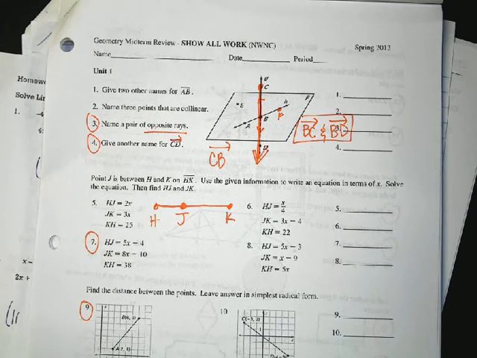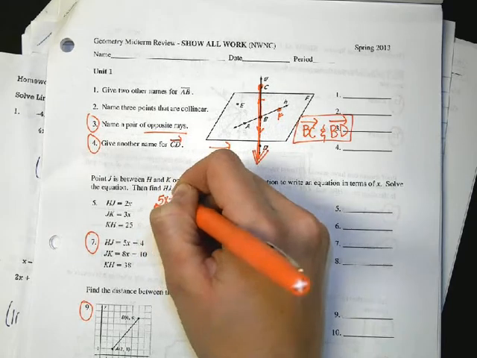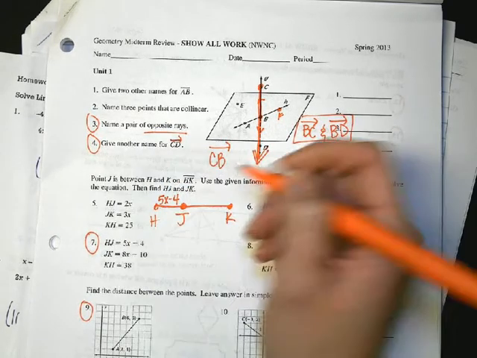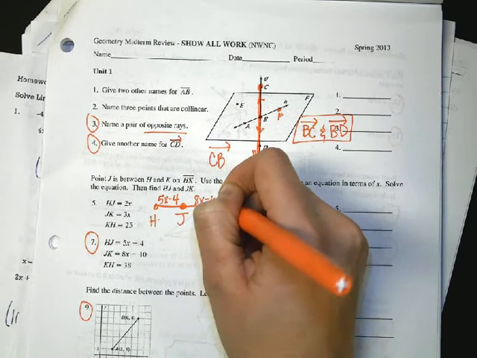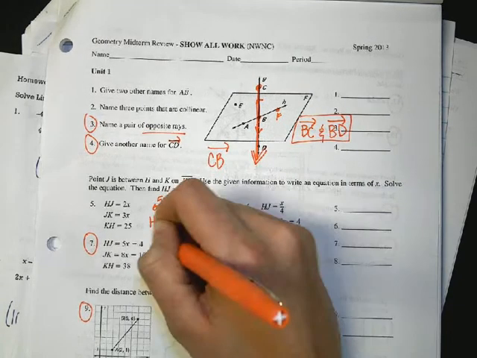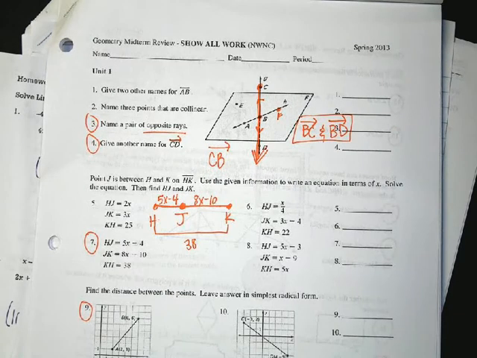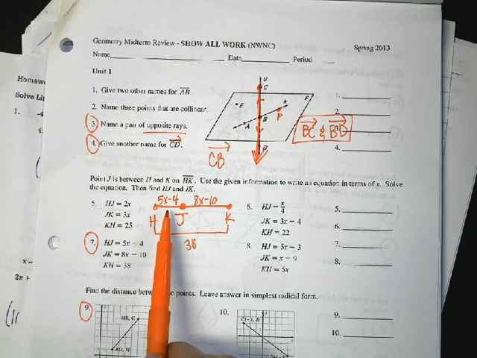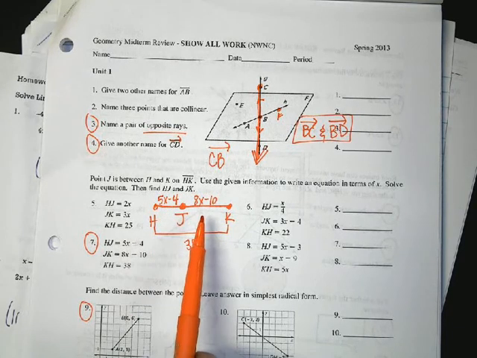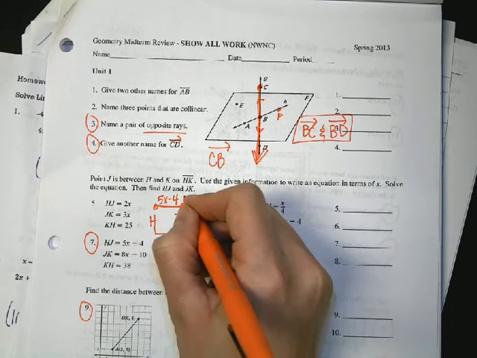Number 7 tells me HJ is 5x minus 4. JK is 8x minus 10. And then it tells me KH, this entire thing right here, is 38. What we're going to do is use something called the segment addition postulate that tells me this piece, HJ, plus this piece, JK, equals the total, 38. So I'm going to add these two and set them equal to 38.